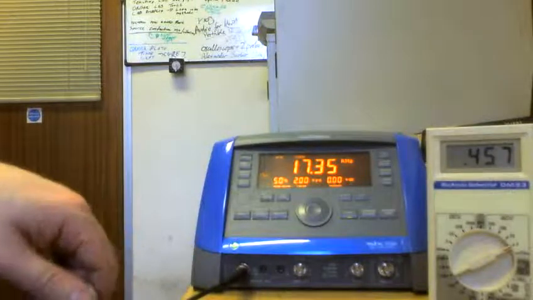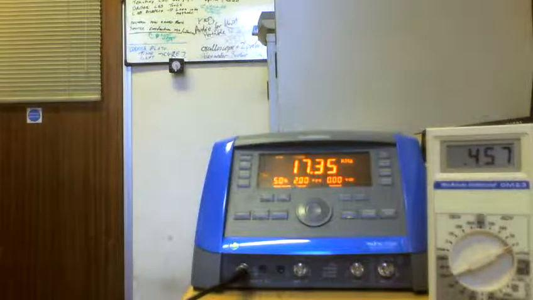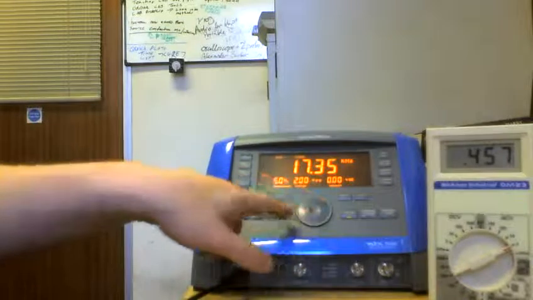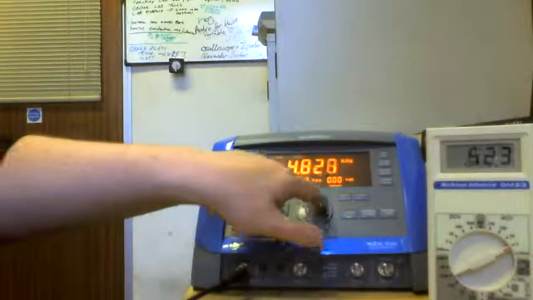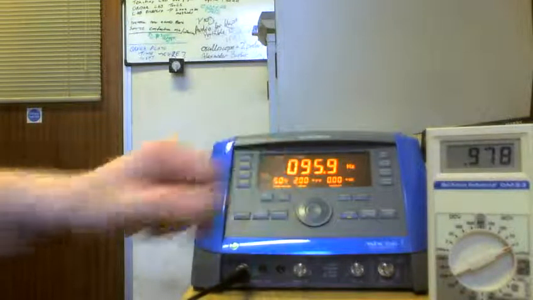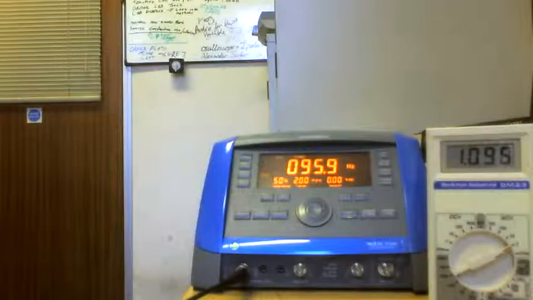It's actually just the peak voltage. It's half the peak to peak. If it's 2 volts, it's actually 1 volt, and let's take a look at that. Let's drop this back down to 95 hertz. There you go. 2 volts peak to peak is actually almost 1 volt RMS as a square wave. There you have it.